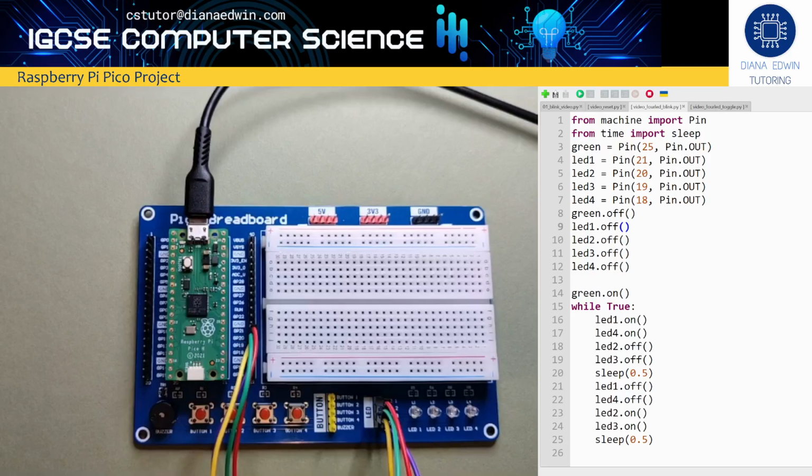So I have initialized them all by switching them all off. And then I switch my green onboard LED on. And then I go round in a loop where 1 and 4 get switched on, but 2 and 3 get switched off. Then I sleep for half a second, and then 1 and 4 go off and 2 and 3 go on, and then I sleep for another half a second. Can you picture what's going to happen when I run this code? Pause the video if you like, take a good look and see if you can work out what's about to happen.